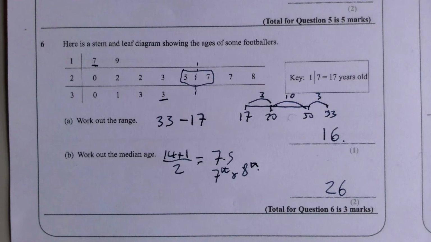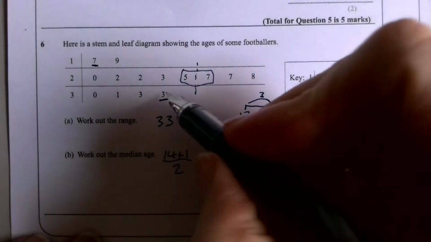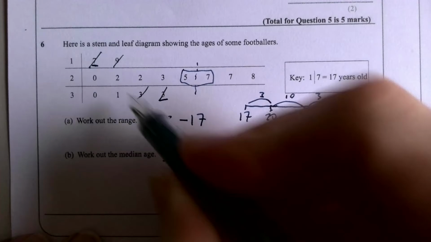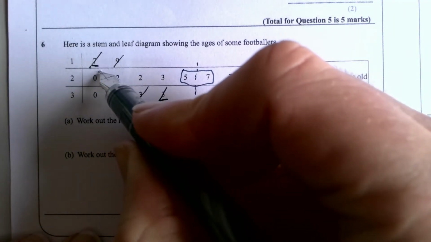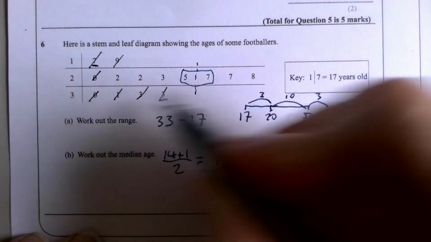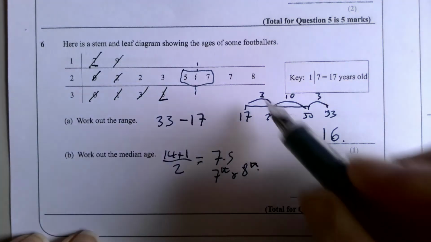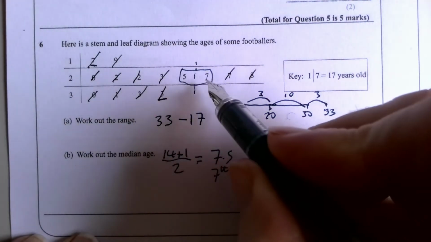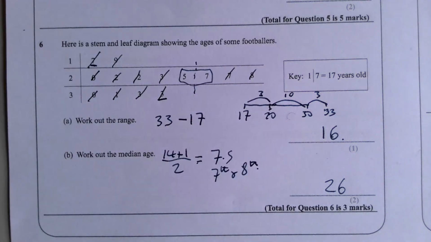Now if you didn't quite understand that, there is another way we can do it. We could cross out the biggest and the smallest and then keep doing that, making sure, notice I have a little pause between each pair that I do. If I do that, then I'm left with those two in the middle, so then I know that it's got to be bang in the middle of those two.